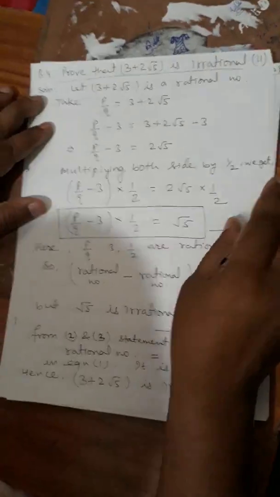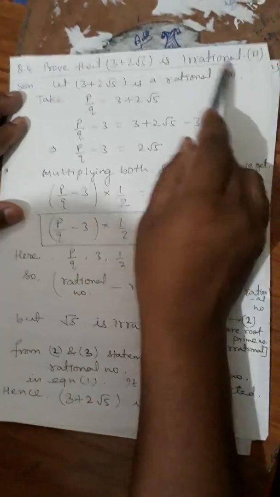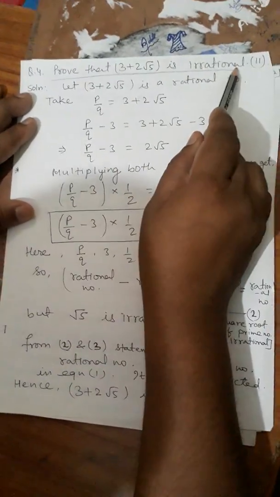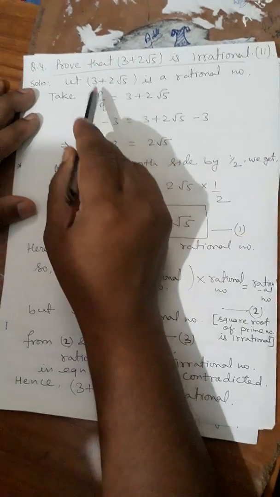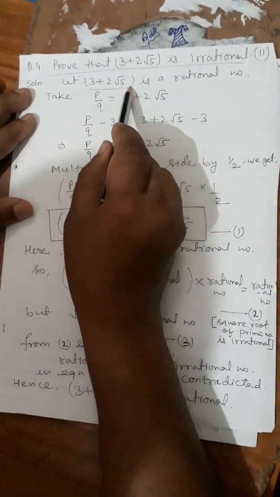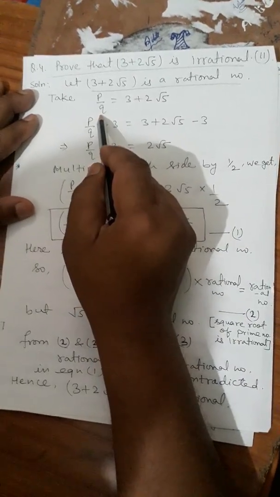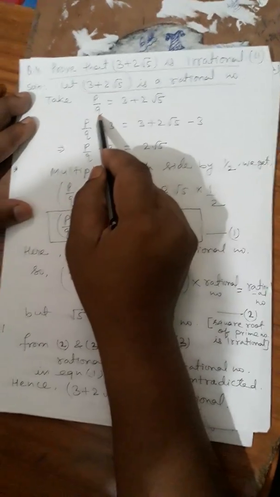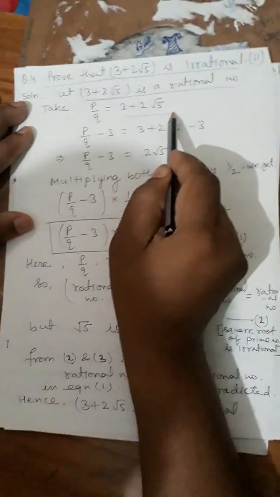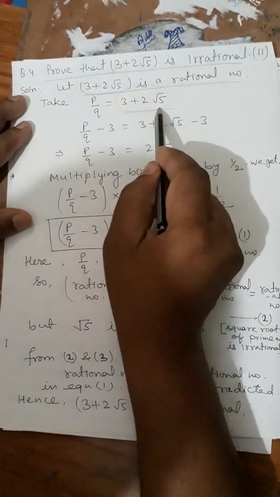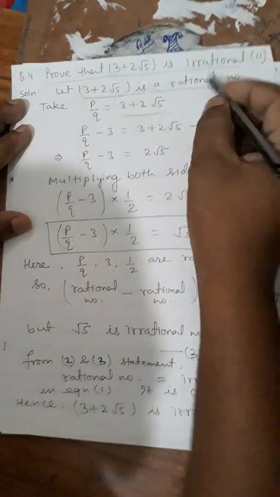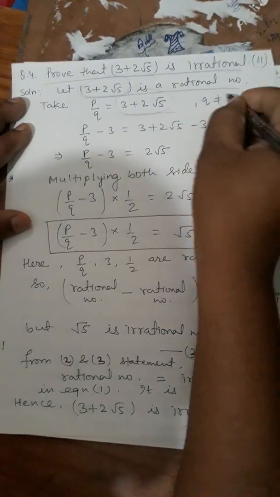Prove that 3 plus 2 root 5 is irrational. Clear? So let us suppose 3 plus 2 root 5 is a rational. We take p by q in the place of this. p by q equals 3 plus 2 root 5. Because it is a rational number, we can equate it with p by q, where q is not equal to 0.